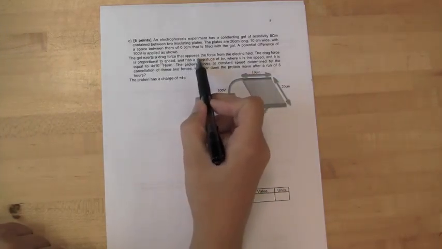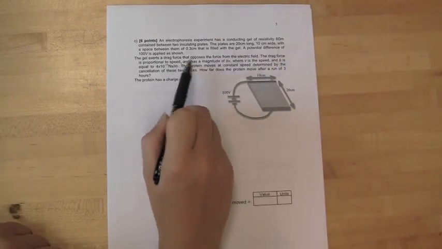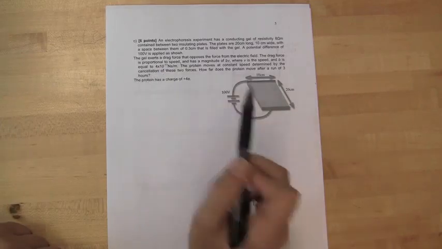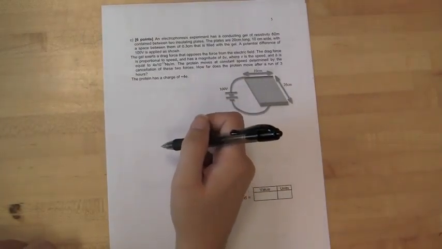The gel exerts a drag force that opposes the force from the electric field. The drag force is proportional to speed and has a magnitude of BV, where V is the speed and B is equal to 4 times 10 to the minus 11 Newton seconds per meter. The protein moves at a constant speed determined by the cancellation of these two forces. How far does the protein move after a run of 3 hours? And the protein has a charge of plus 4 electrons.